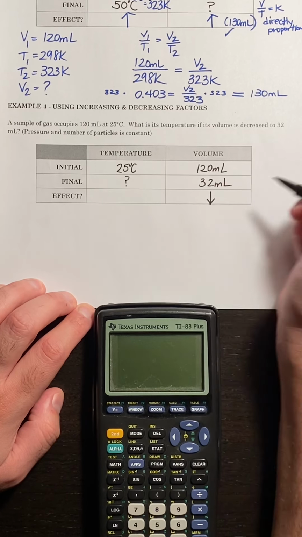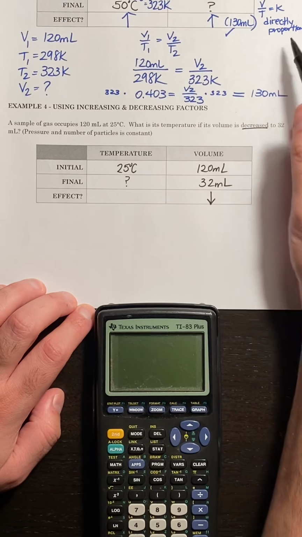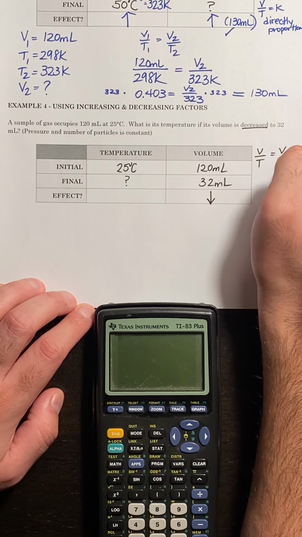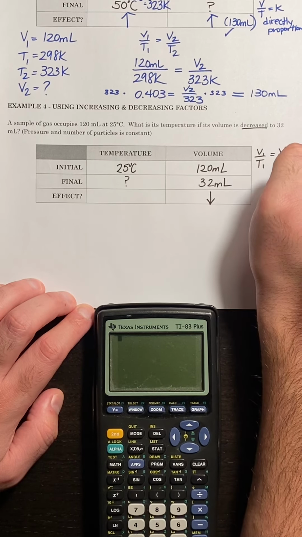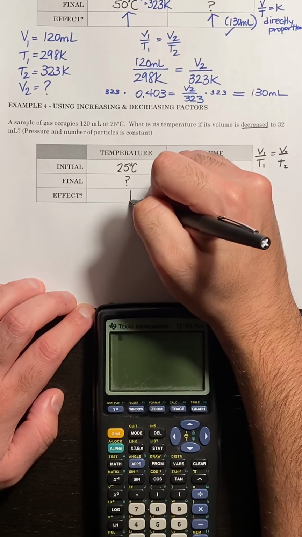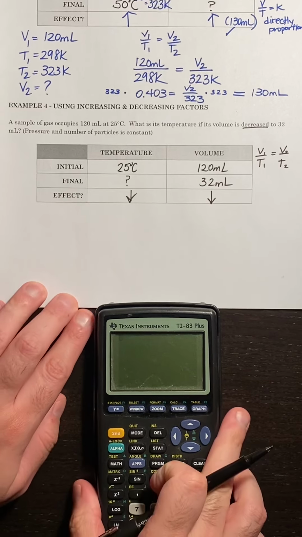So I already see that my volume was decreased. It told me that. If my volume decreases, volume and temperature are directly proportional. V over T, V over T. V1 over T1, V2 over T2. Whatever I do to my volume, I do to my temperature. Temperature must also decrease. So this question has to do with volume and temperature.